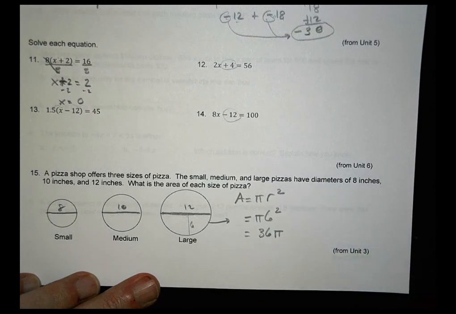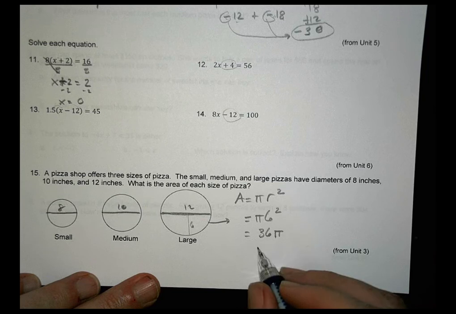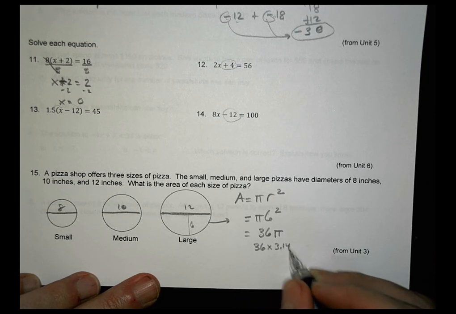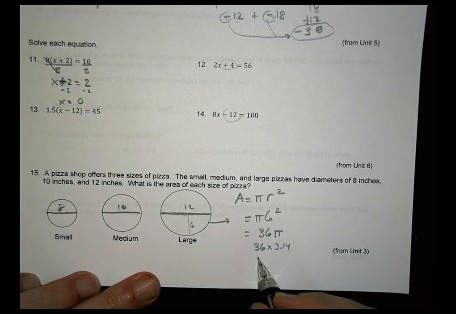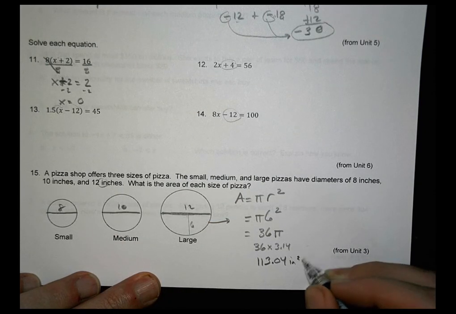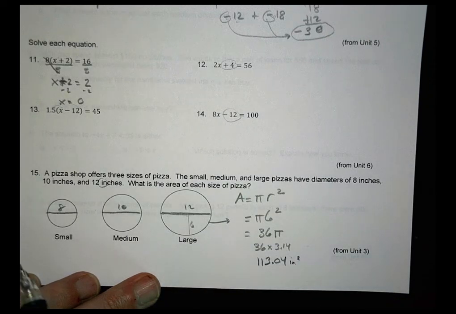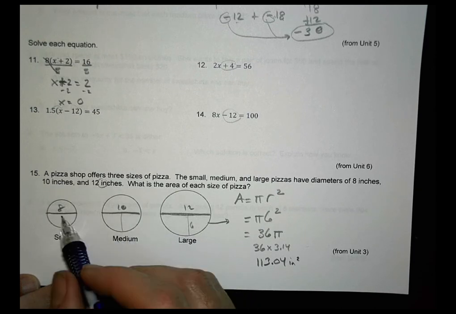I'm not sure what your teacher wants you to do exactly, so it's up to you if you want to keep with that or multiply by 3.14. So if you chose to multiply by 3.14, you're going to end up with 113.04, and we're dealing with inches, so we'll do inches squared, and that's the area of the large one. You can do the same thing for the small and medium, but remember, they gave you diameter. You want to find the radius to use your formula.